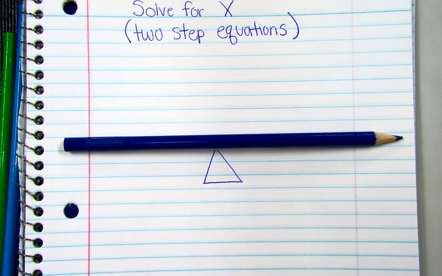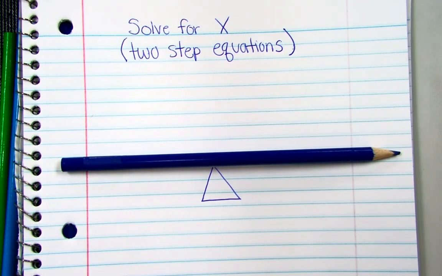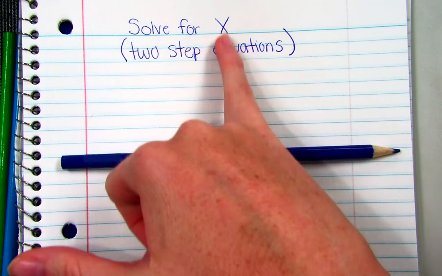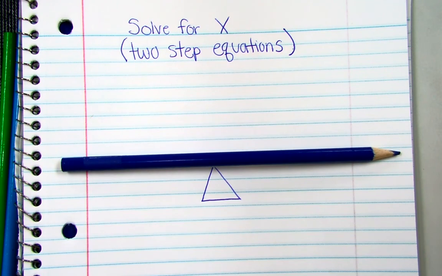Okay, this video is going to review how to solve two-step equations, or basically those questions that are asking you to solve for x, what's the value of x. This might be a y, what is the value of y, what's the value of w, where you're just trying to solve. So when we introduced this, we talked about modeling that equation.